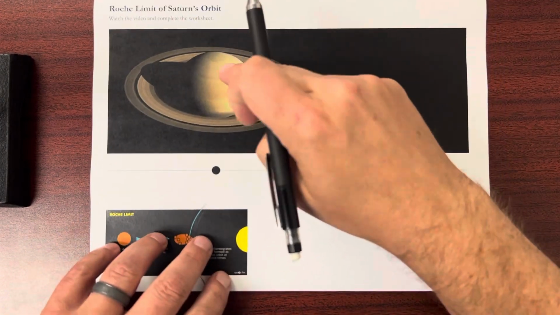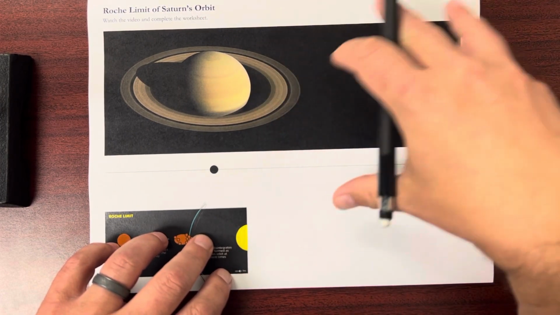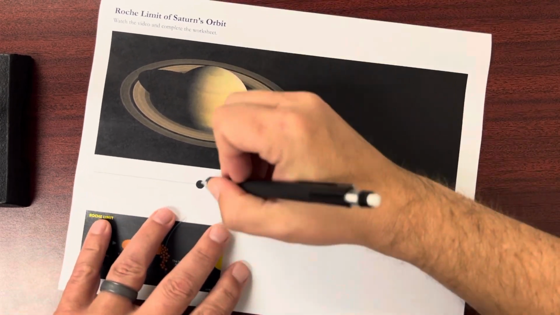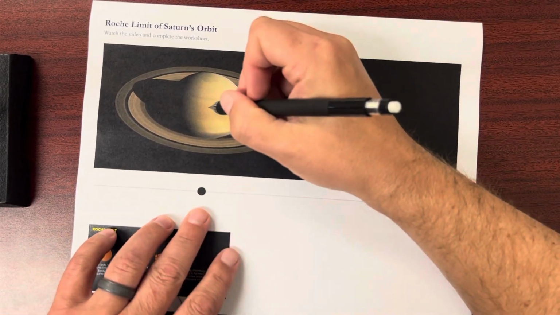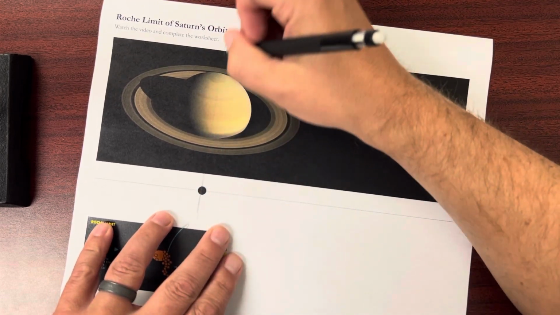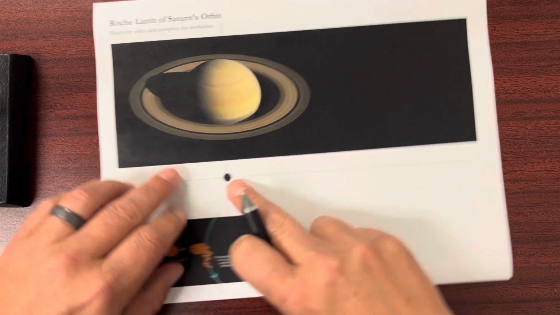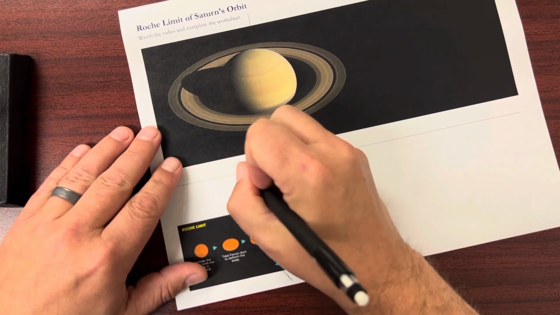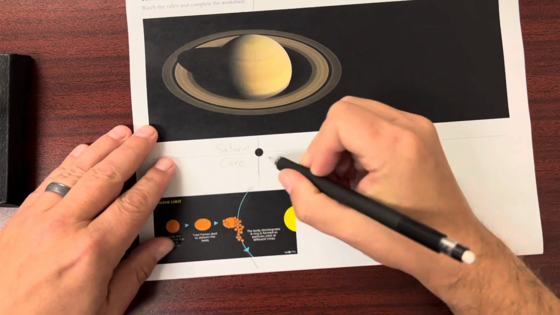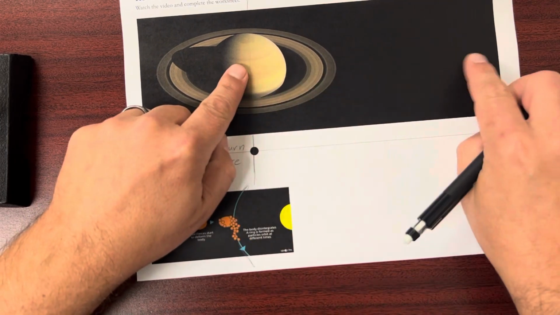We're going to talk about Saturn and where its Roche limit is and some of the other things that we see in orbit. So first thing we're going to do here, we're going to draw a line through this dot and right through the center of Saturn. So as best you can, it should go right through the center. This is representing Saturn's core. So this is the center of Saturn, and we're going to go out from Saturn, just like if we were going out from right here.